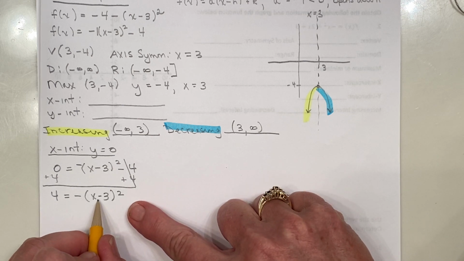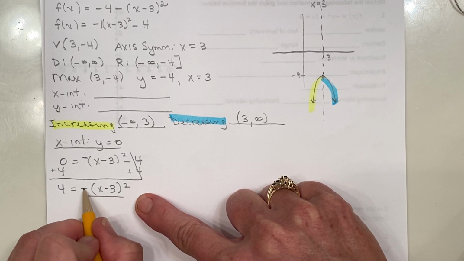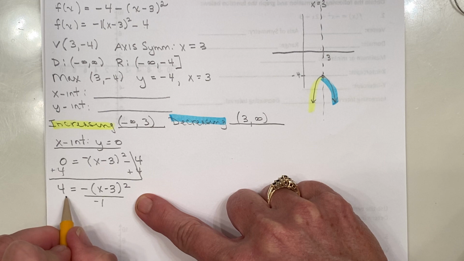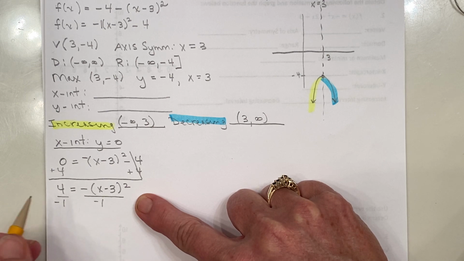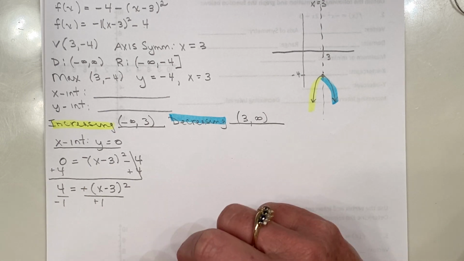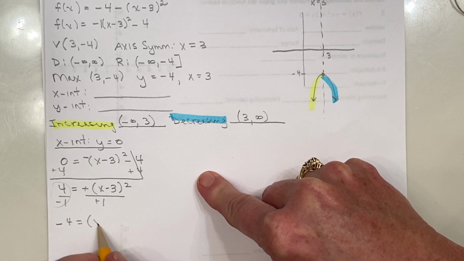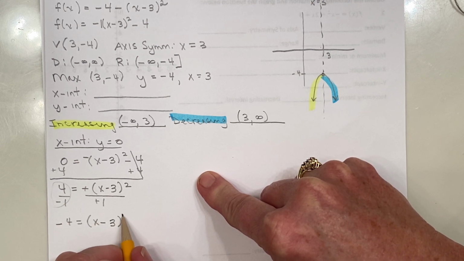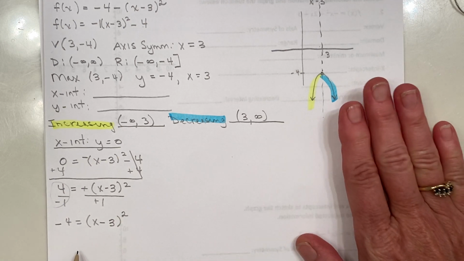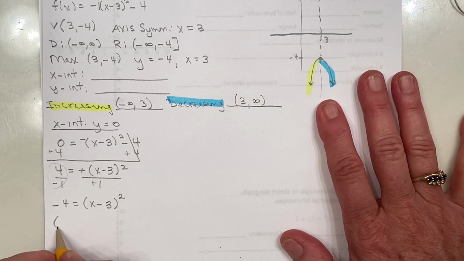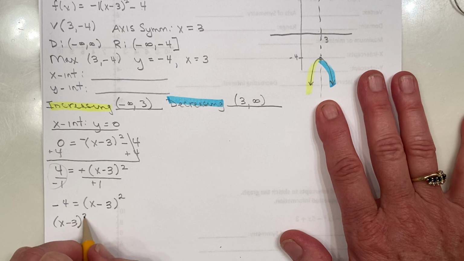Okay, now before I can bring in the square root, I need to divide both sides by this negative number, this -1 here. So that'll make that positive. So this becomes -4 equals the quantity x minus 3 squared. And I will trade sides. Let's bring in the square root.